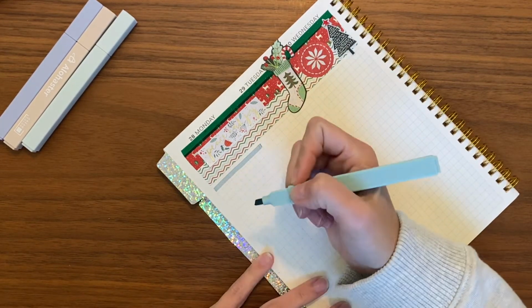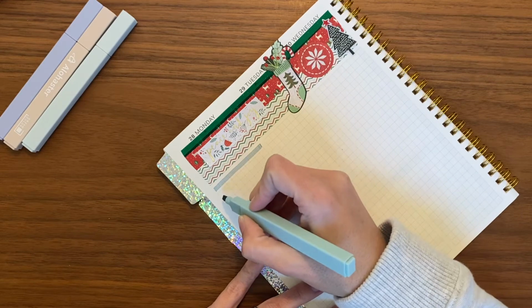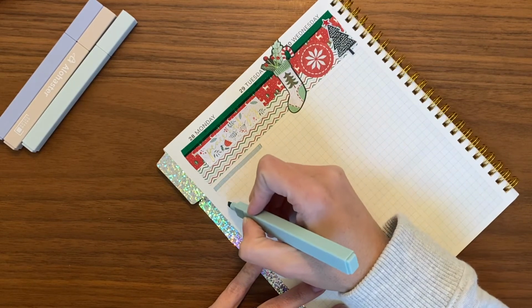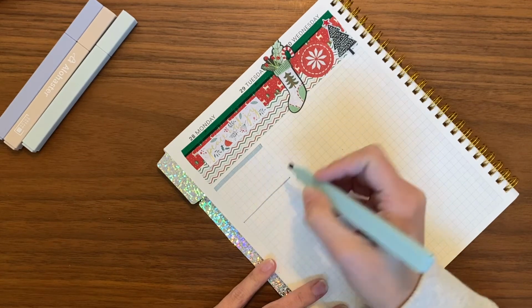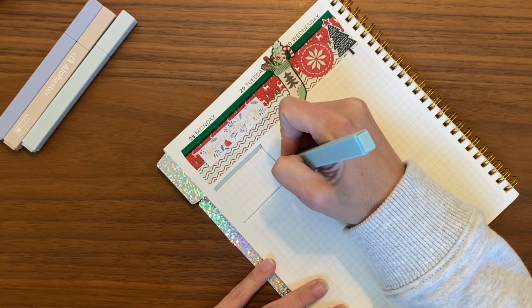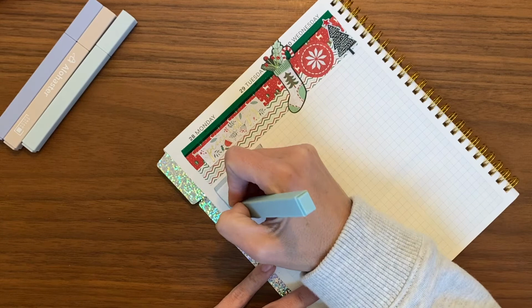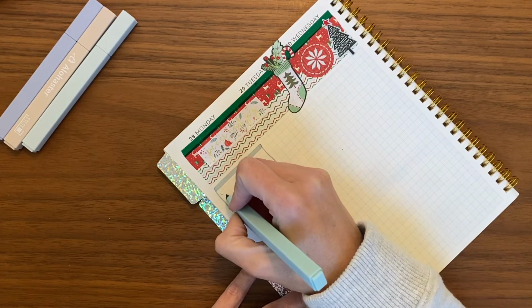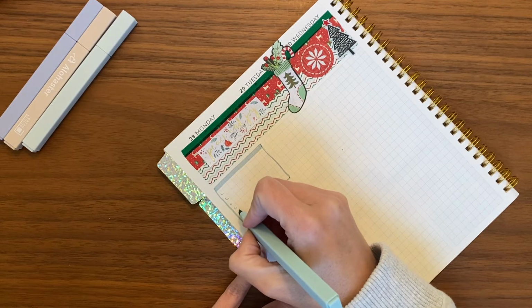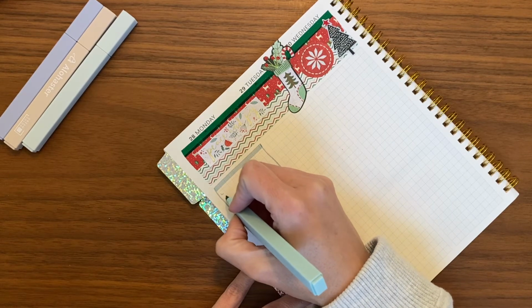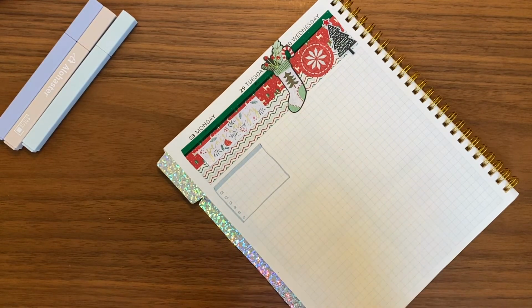This always gets, so I do the top and then I do 6 boxes below it. 1, 2, 3. And then I go ahead and just close that off. And then I make check boxes for every day. And I'll do that for each day.